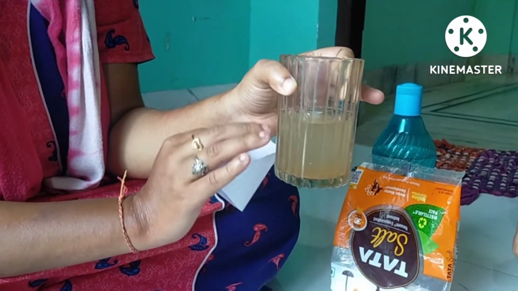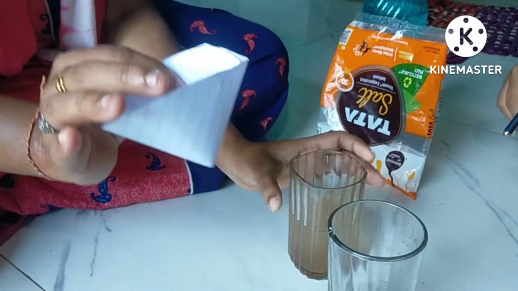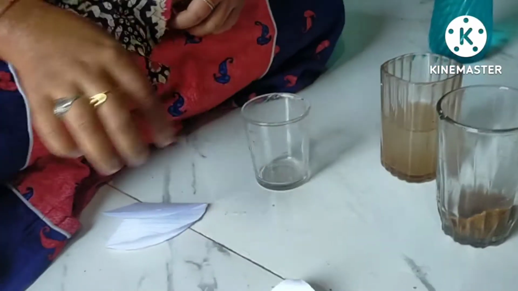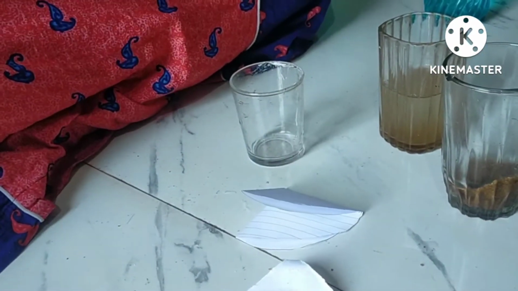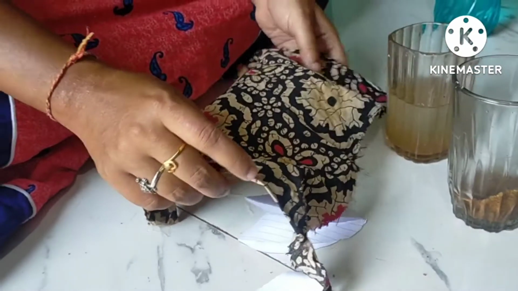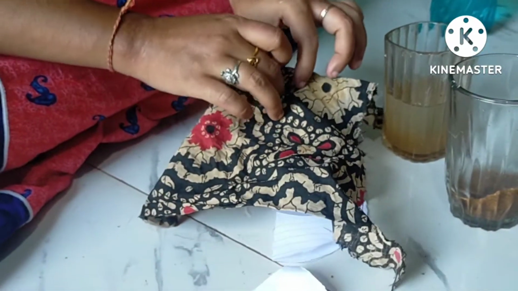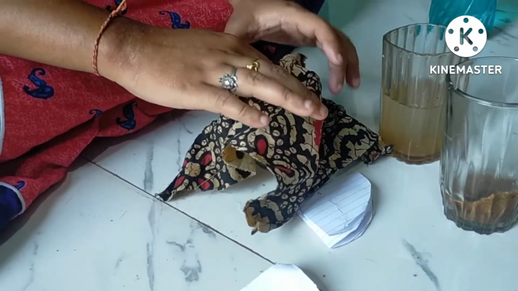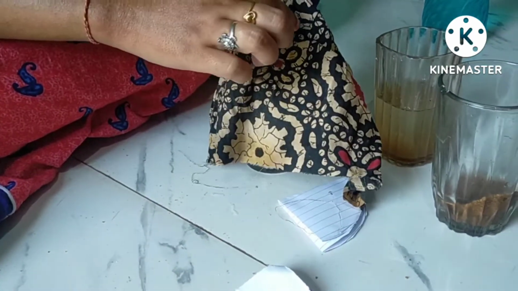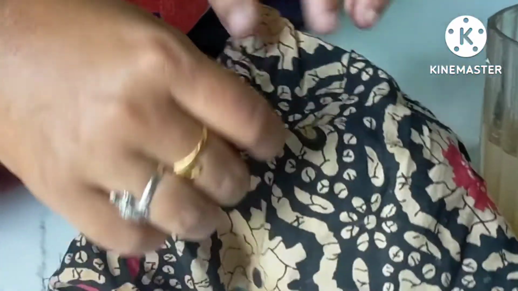Now we have another glass to show the filtration process. This was a normal paper where we showed how the filter paper is made. Now I am using a cloth to show the filtration, because the cloth also has very tiny pores from which filtration can be done.